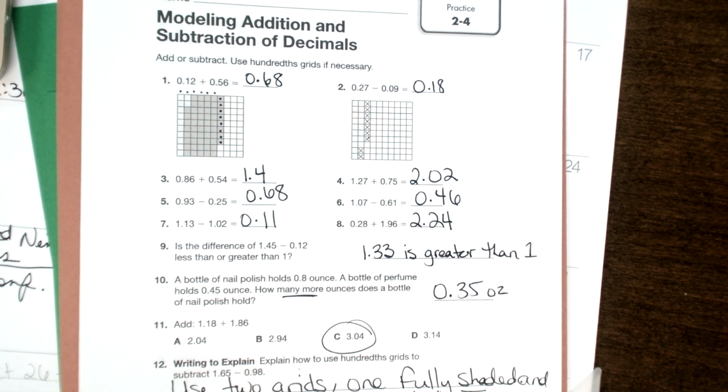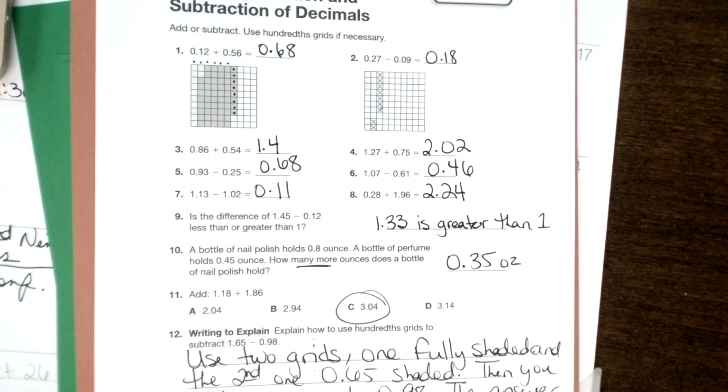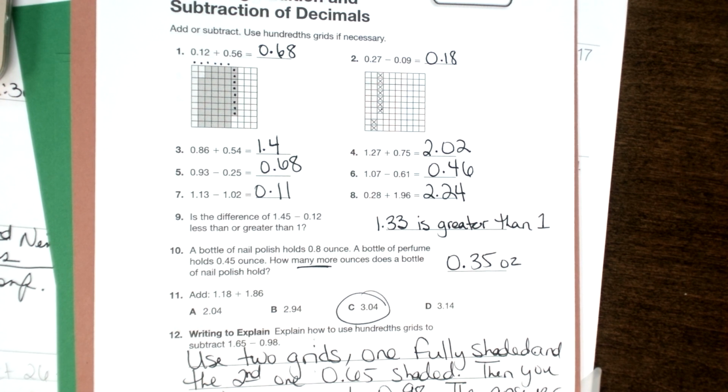If you have any questions, please let me know. I know that took a little bit longer than normal, but I think that using grids will help you. I actually got my grids online. I just went to a website and I typed in 100th grids, and they came up, and I printed them off. If you want them, you don't have to use them. You can subtract and add the way you're used to, but this is just another way that you can do it.